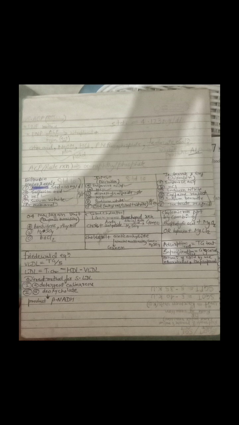Now the Jendrassik and Grof method for bilirubin, the reagents are sulfanilic acid, hydrochloric acid, sodium nitrite, and a point to be noted, the other reagent, that is caffeine reagent, sodium benzoate and tartrate reagent. That's all about the bilirubin test.